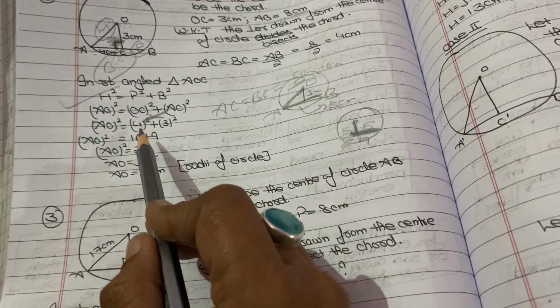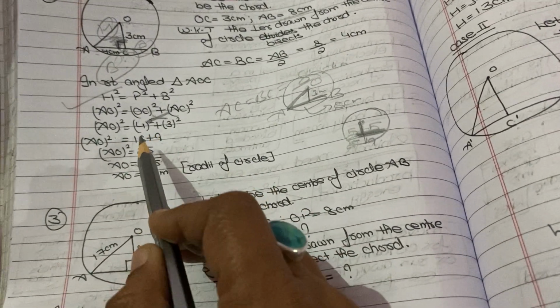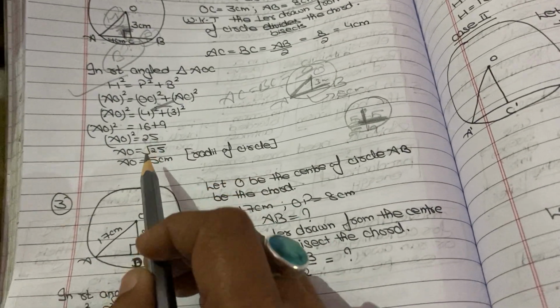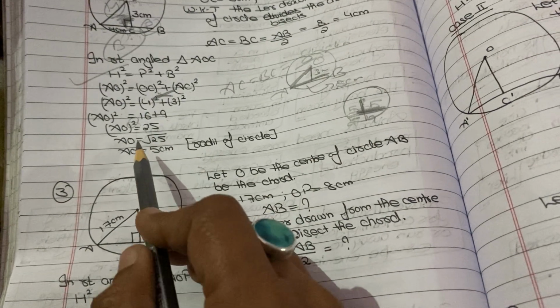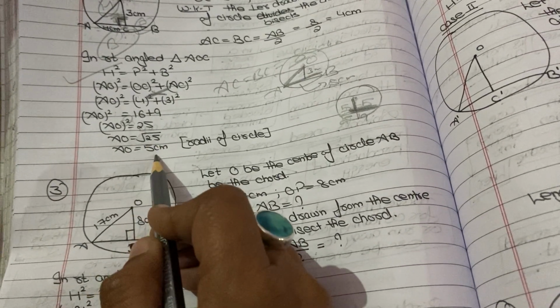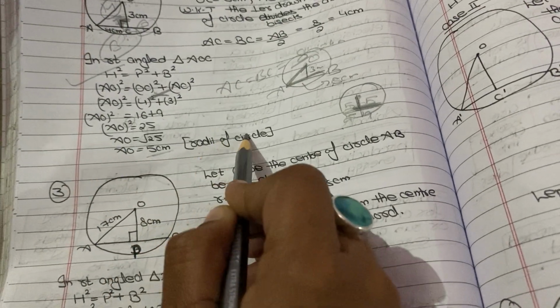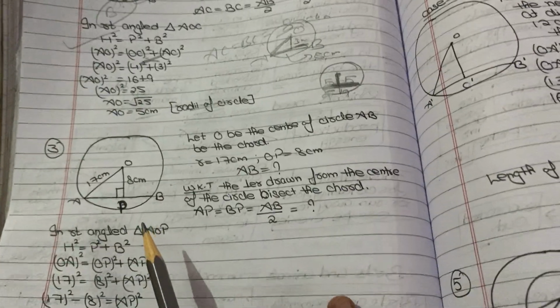So I'm going to find AO. 4 times 4 16, 3 times 3 9, 16 plus 9 25. So I'm going to shift that root on that side. So I have AO is equal to root 25. The value of AO is 5 centimeter. This is called the radius of circle. I have to find out this.